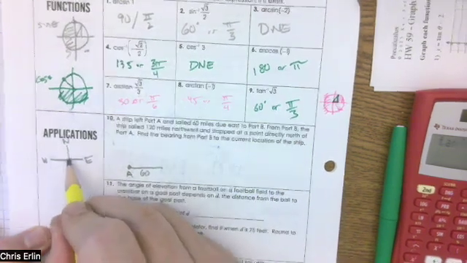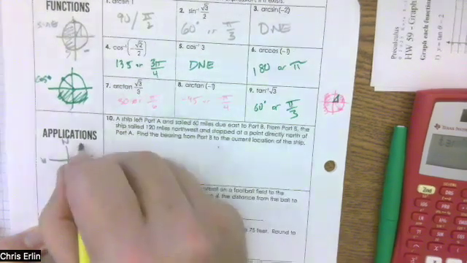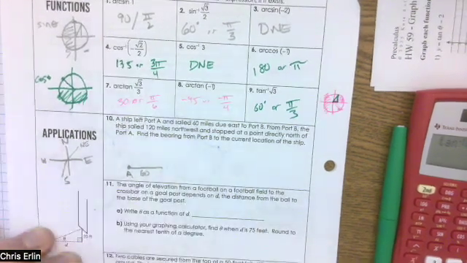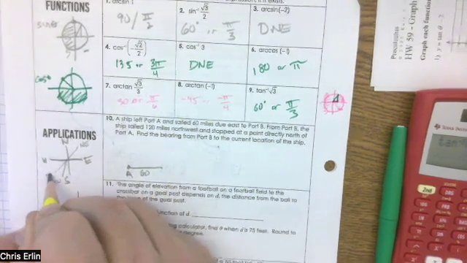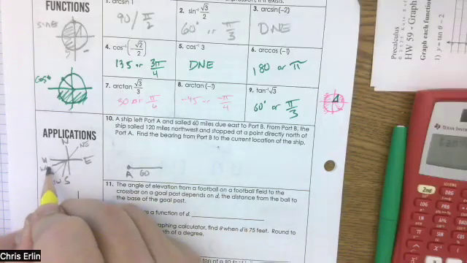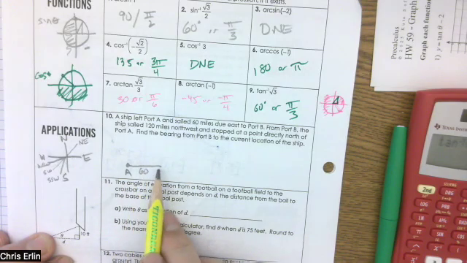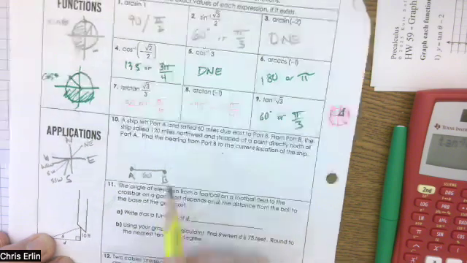What would you call this direction? Northeast. What would you call this direction? Good. South, southwest. And then this would be southwest. And what would this be? West, southwest. Good. Okay, so we traveled east 60 miles, arriving at port B.